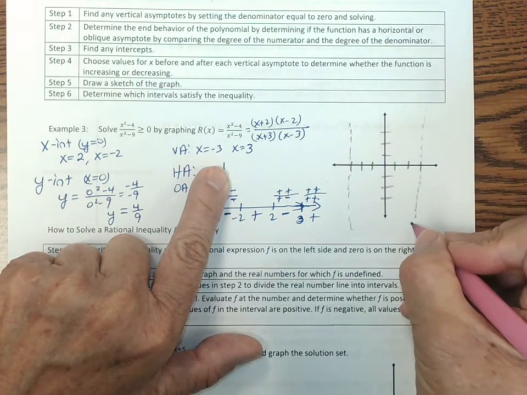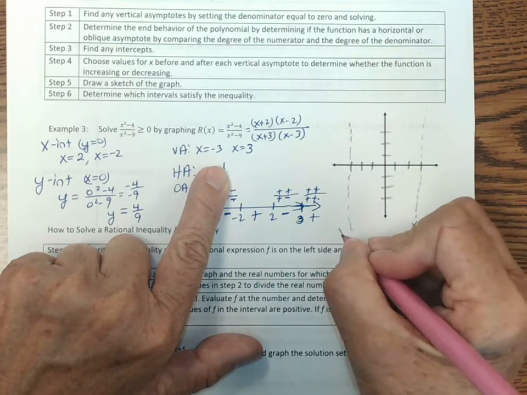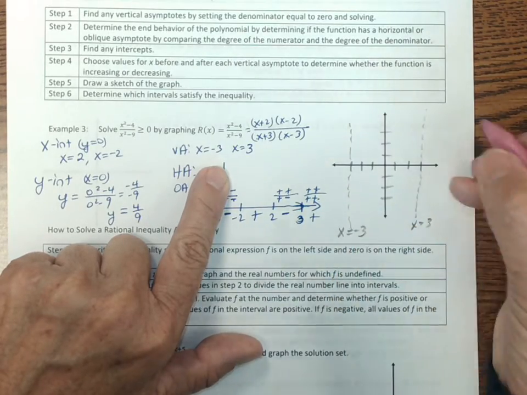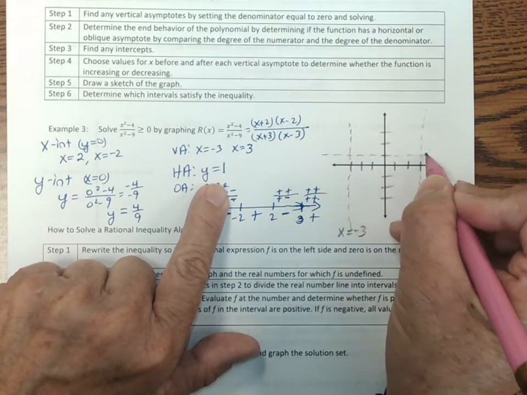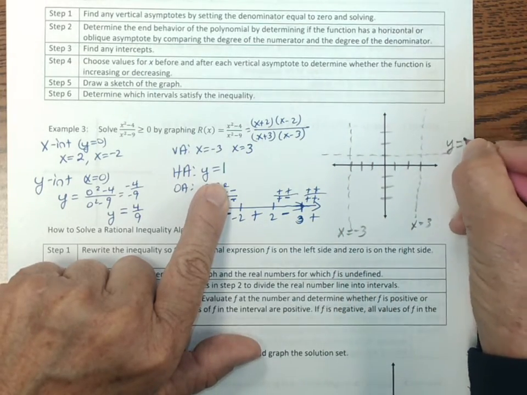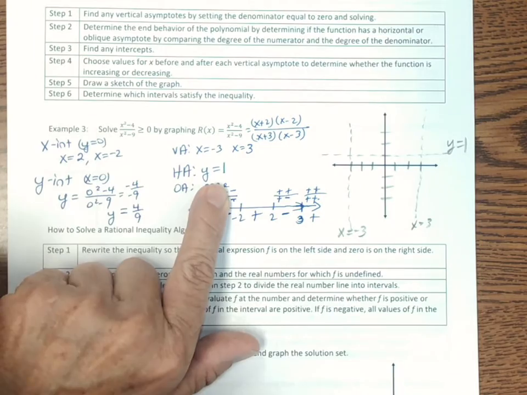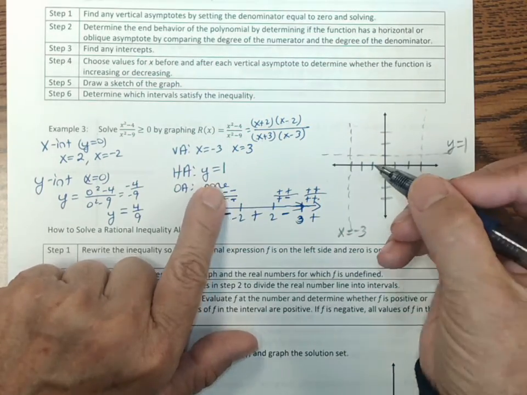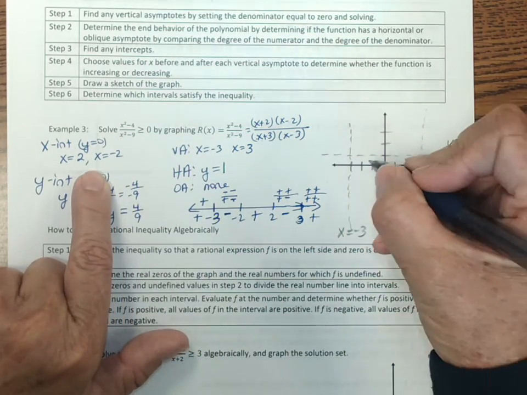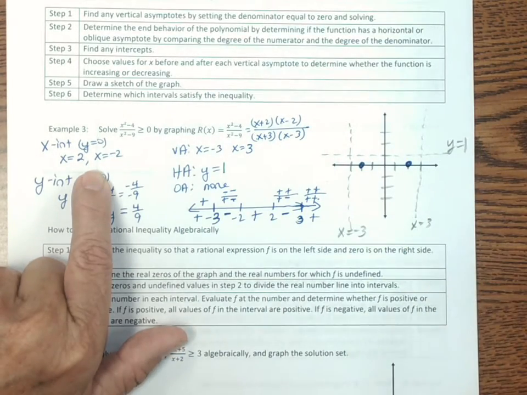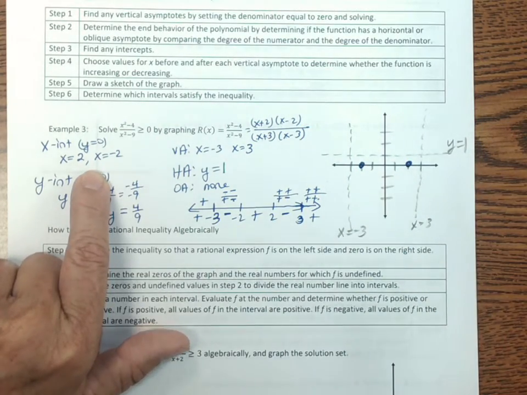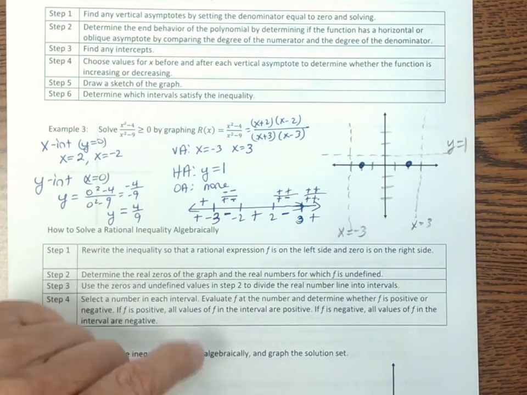Okay, so that's x equals 3, x equals negative 3. I also have a horizontal asymptote at y equals 1. Again, we put those in as dashed lines. Okay, so I've got that sketched out. I also want to put in my x-intercepts at positive and negative 2. So there we go.